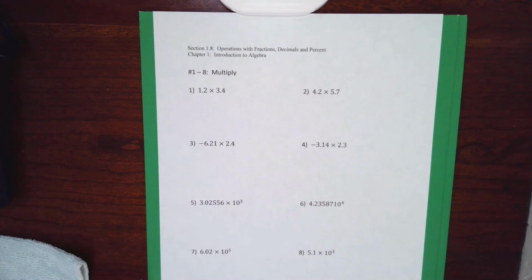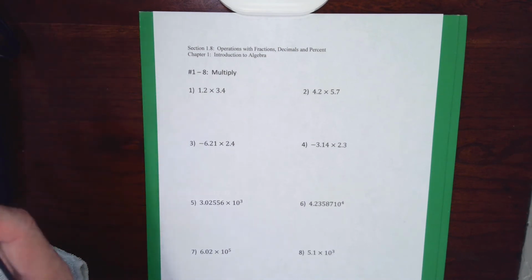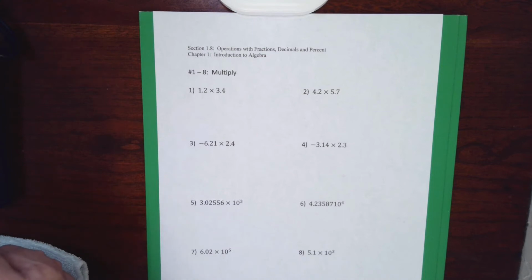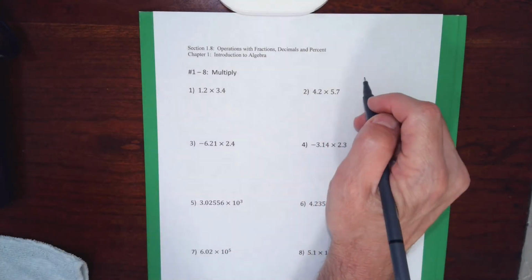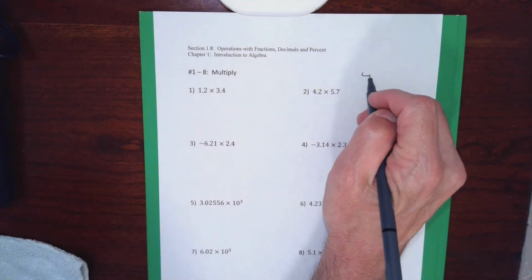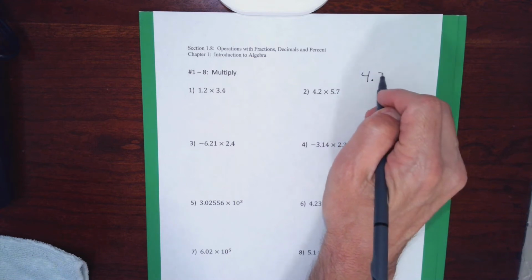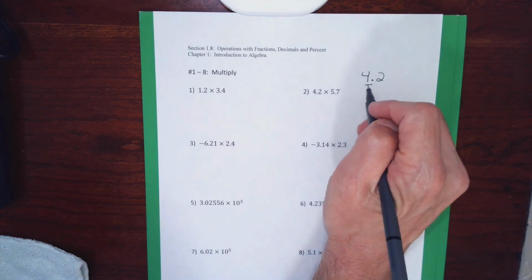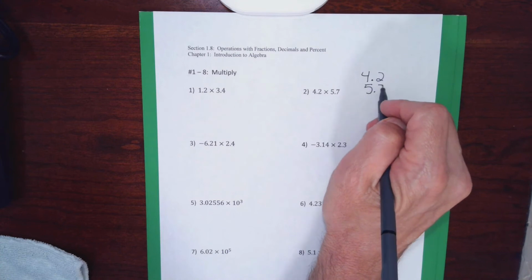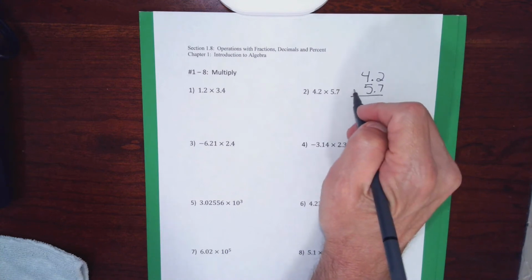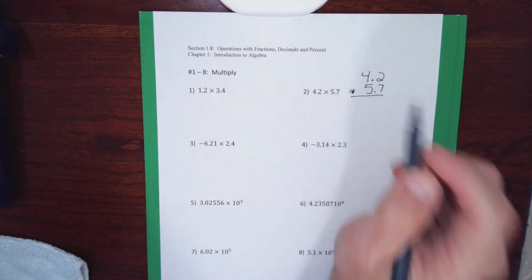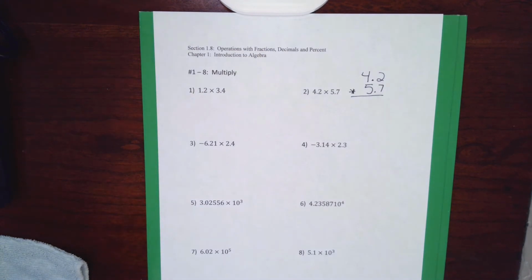They hardly need notes. The first four problems are just multiplying decimals. Super easy to multiply decimals. If you can multiply 2 and 3 digit numbers, multiplying decimals is not particularly hard. In problem 2, I want to multiply 4.2 times 5.7, and usually when you multiply decimals, your answer is going to be a decimal.